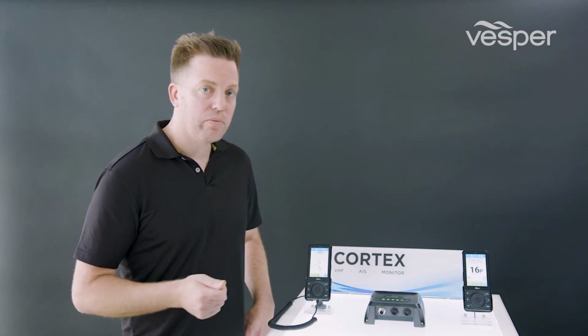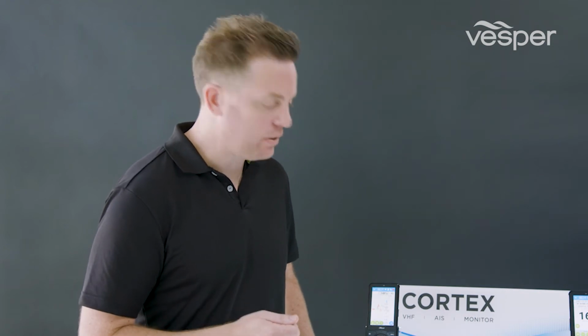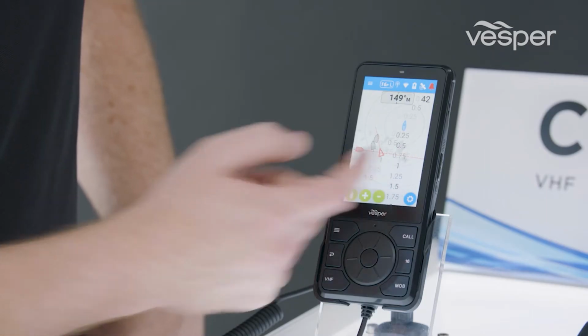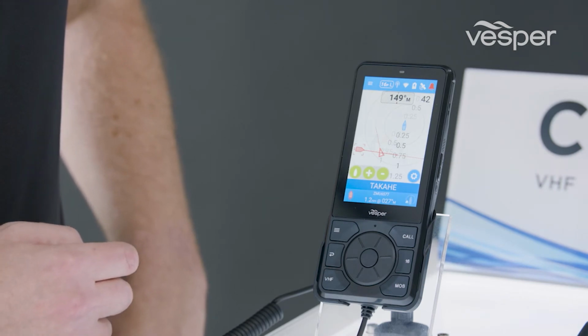We do this for a number of means. One of them is color treatment, so vessels that show in red are ones that you should be paying attention to. We also use the vessel icons, so at a glance you can see the type of vessel and the speed it's going. We show vessel vectors. You can simply touch the vessel to bring up its name and its range.